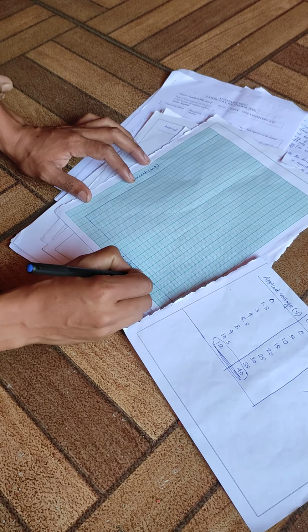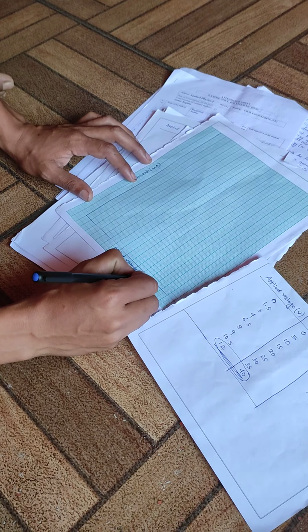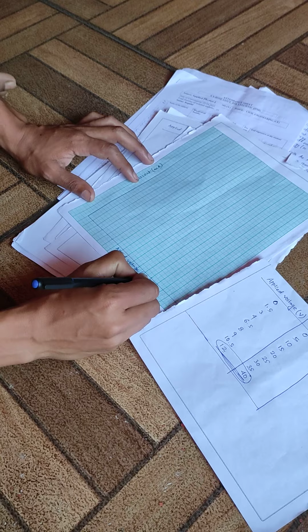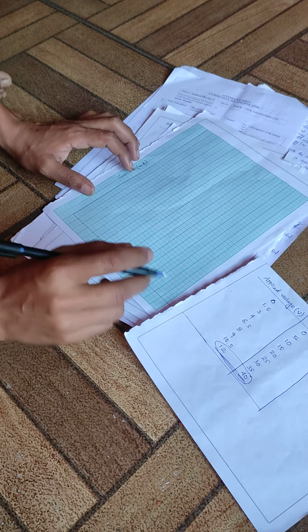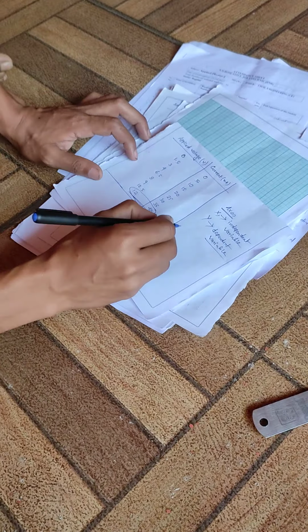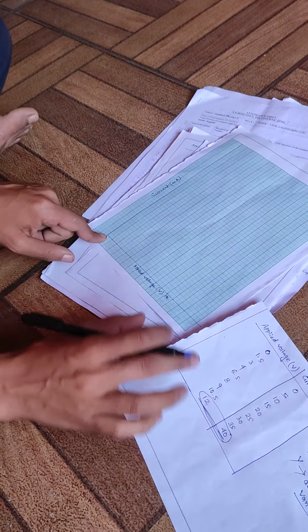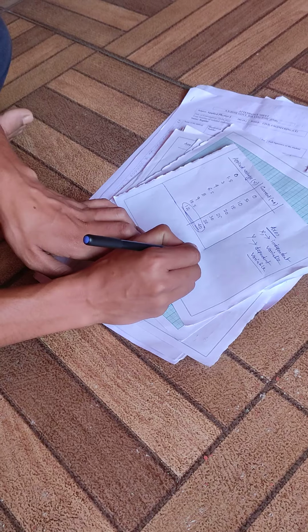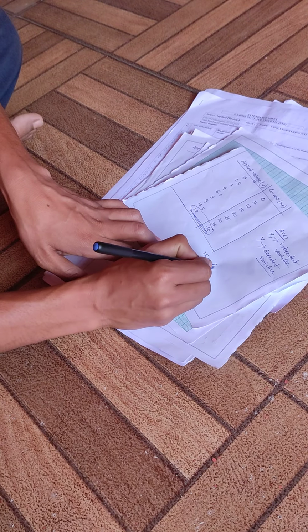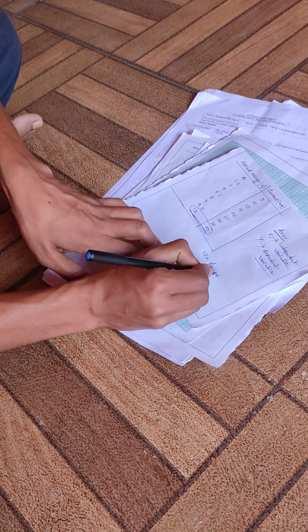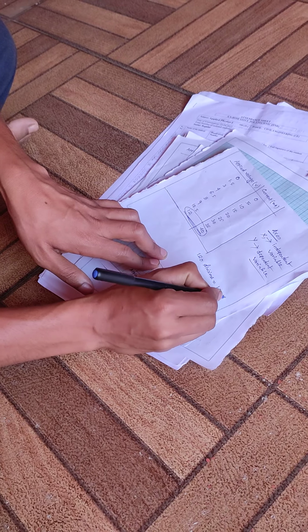Suppose this is my 12 volt. This 12 volt means 120 divisions are there. So 120 divisions equal 12 volt.